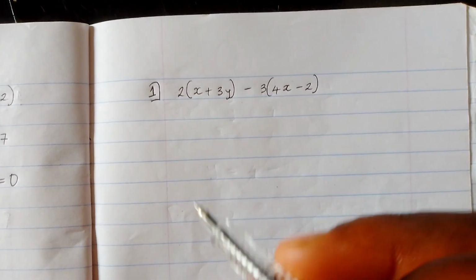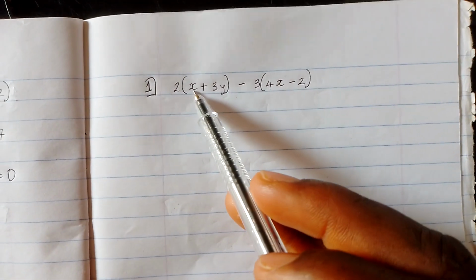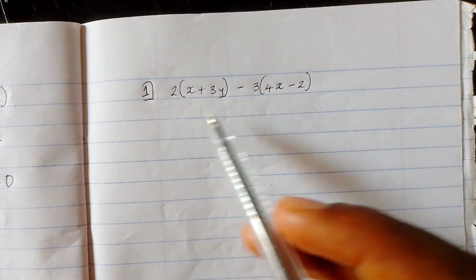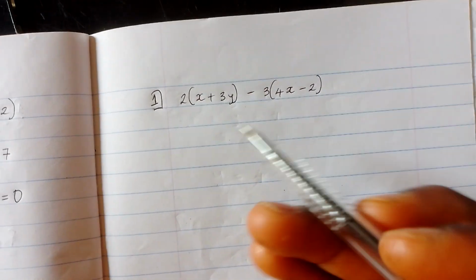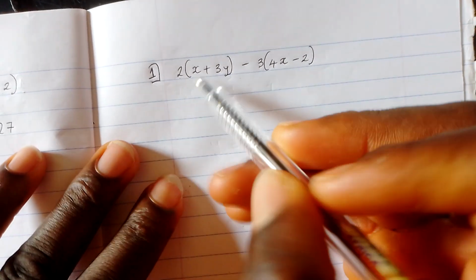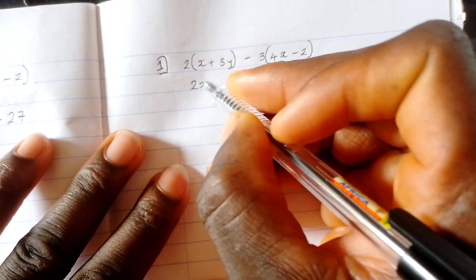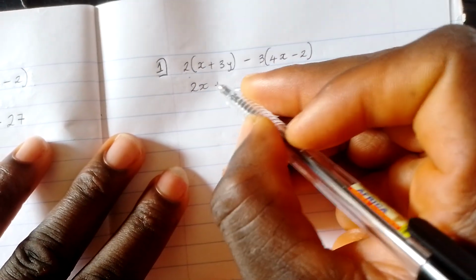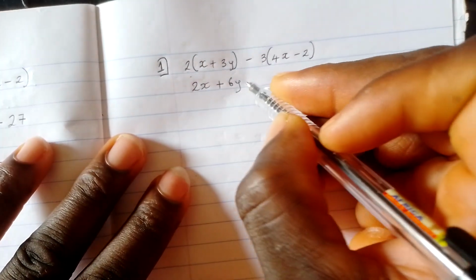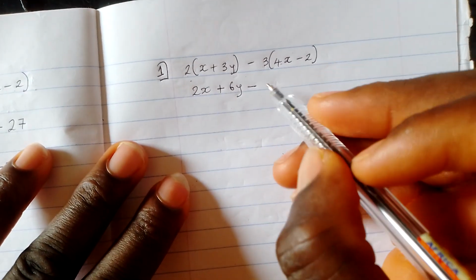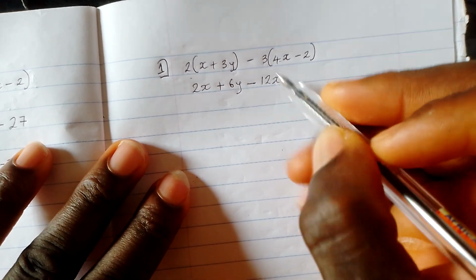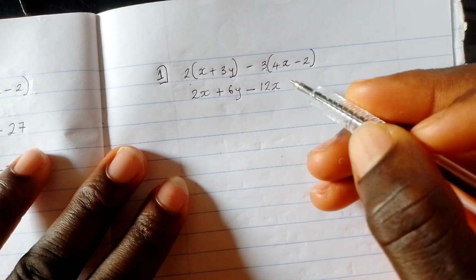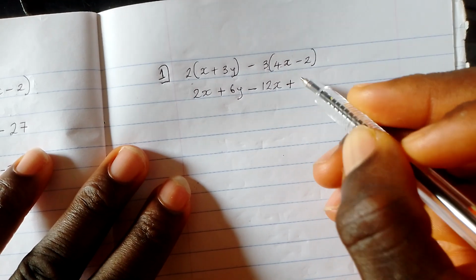In this particular one, I can see that there's an x term here and an x term here. So what I have to do is open the bracket and collect like terms. Opening the bracket, 2 times x gives me 2x, 2 times 3y gives me 6y, minus 3 times 4x will give me negative 12x, and negative 3 times minus 2 will give me positive 6.